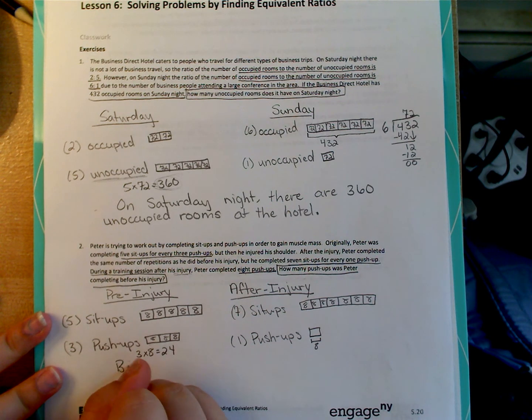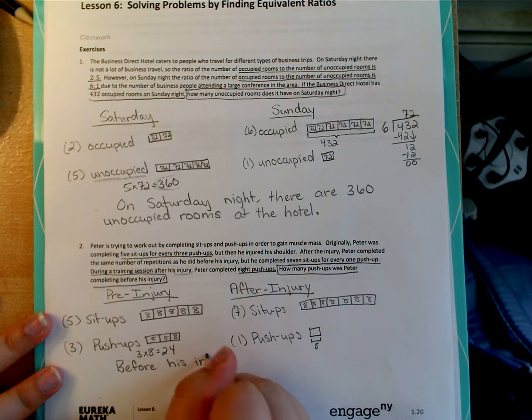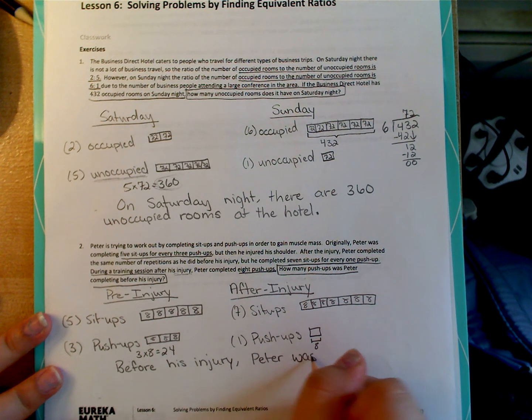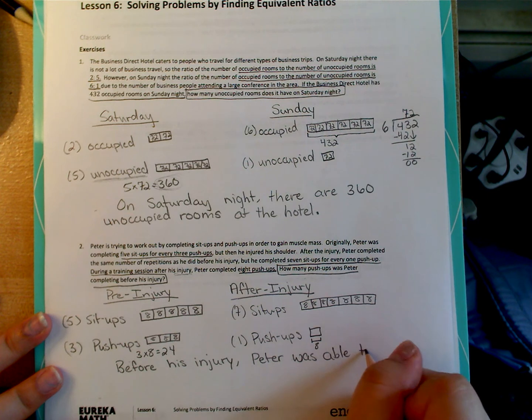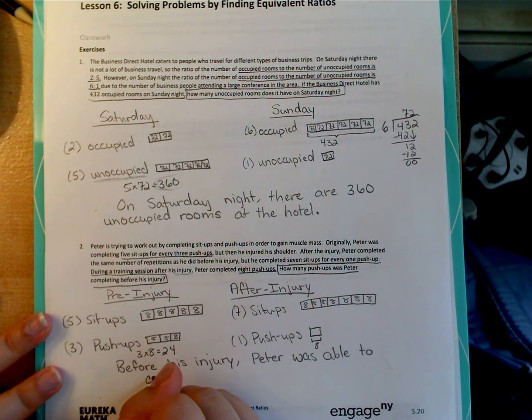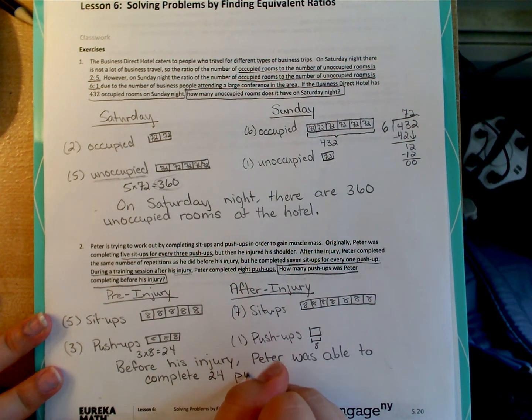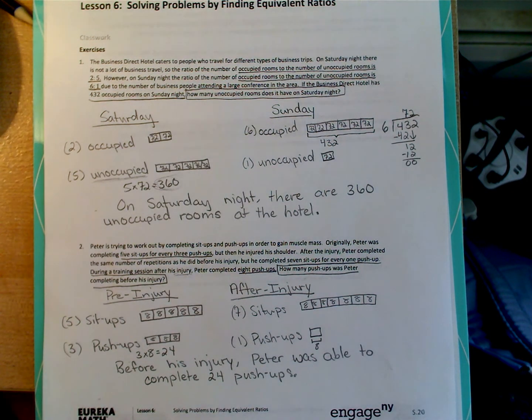Before his injury, Peter was able to complete 24 push-ups. Good. So we were able to figure out the value of the 1 box and put it towards our push-ups on the other side to get the answer of 24 push-ups. Let's go on.